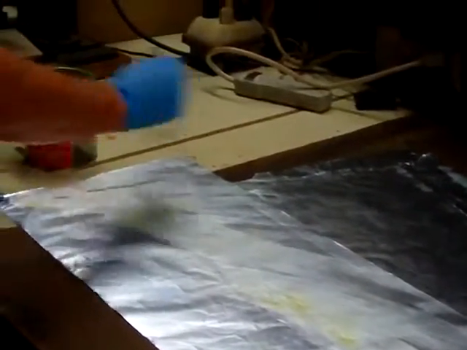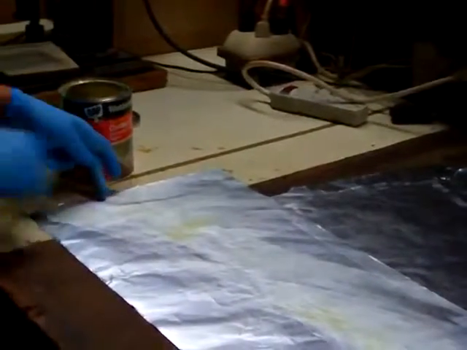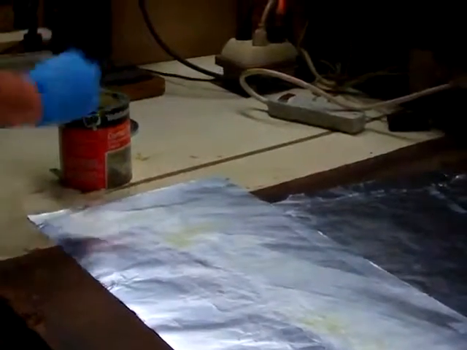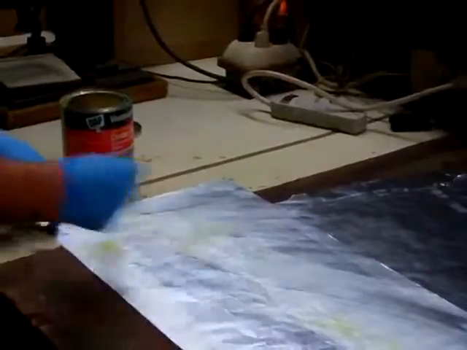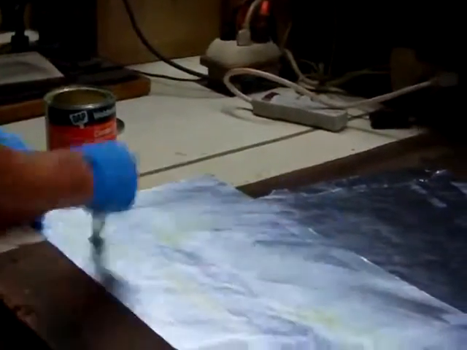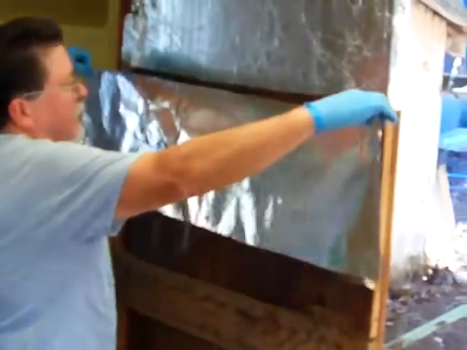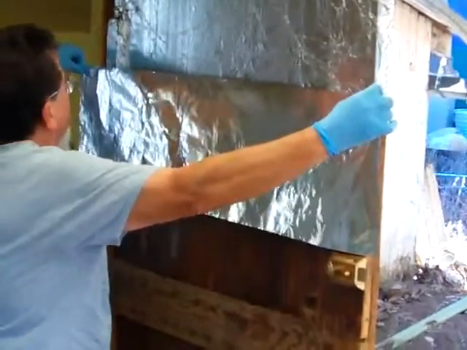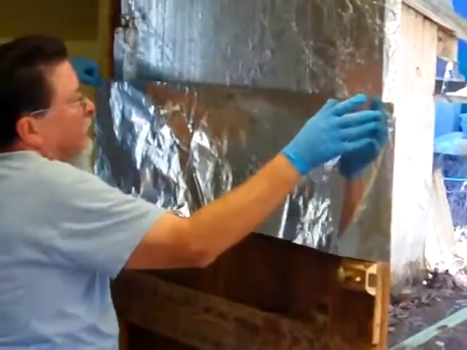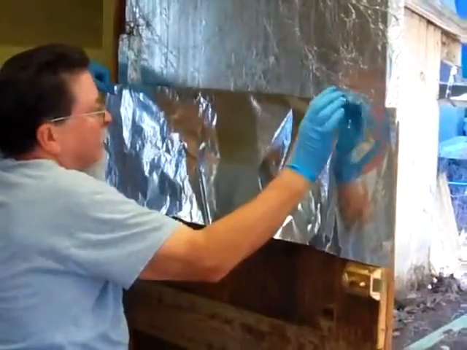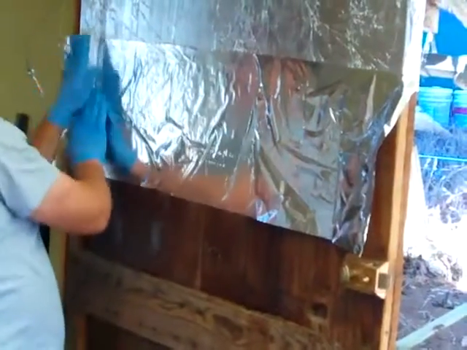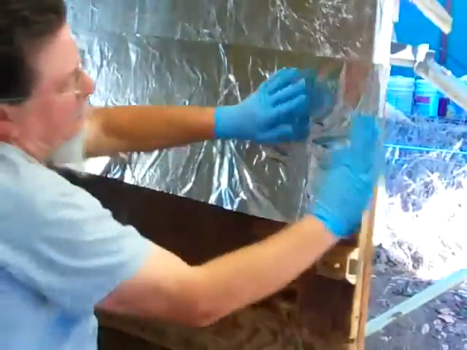Complete glue coverage is not required on either the foil or the door. It's best to do this on a warm day when the glue flows easily. The air temperature must be at least 60 Fahrenheit. Below this, the glue turns into gum. The foil can be flattened onto the door by hand, but I'm using a rubber block printing roller to squeeze the aluminum into the grain of the wood.